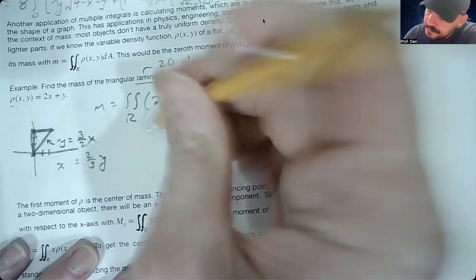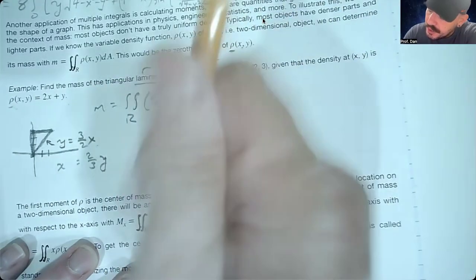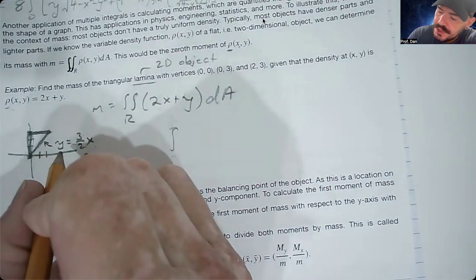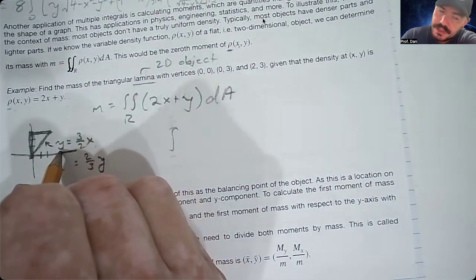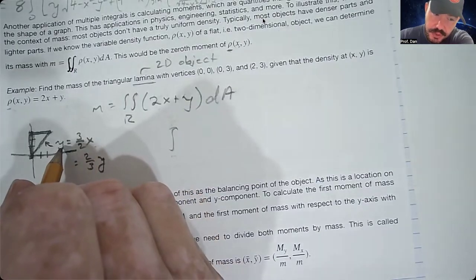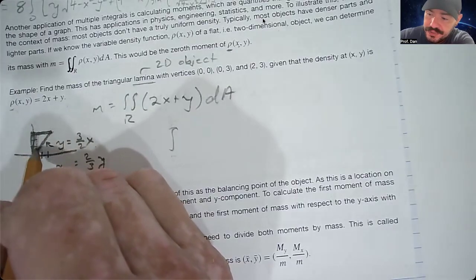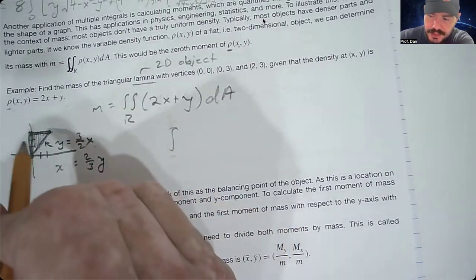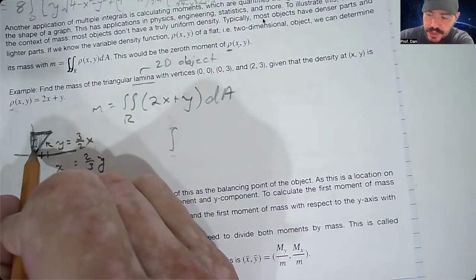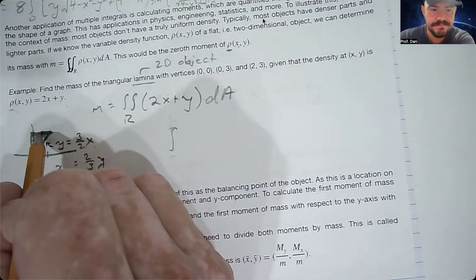Actually, hold on a sec. Let's think about this a little more clearly. If we decide to use y equals 3/2 x, this is our y value. If you look at the y value for the region that we're trying to integrate over, the y value ranges from whatever the y value is on the line to 3.